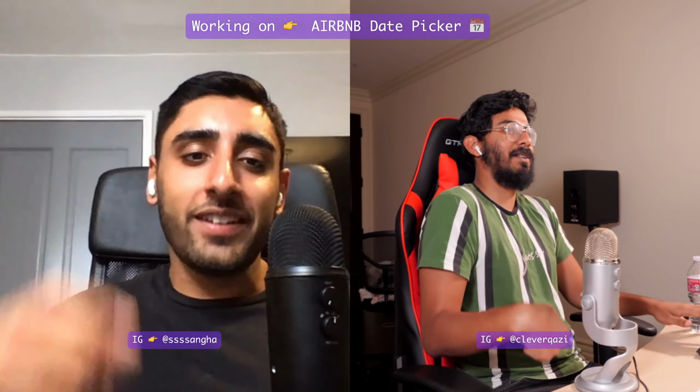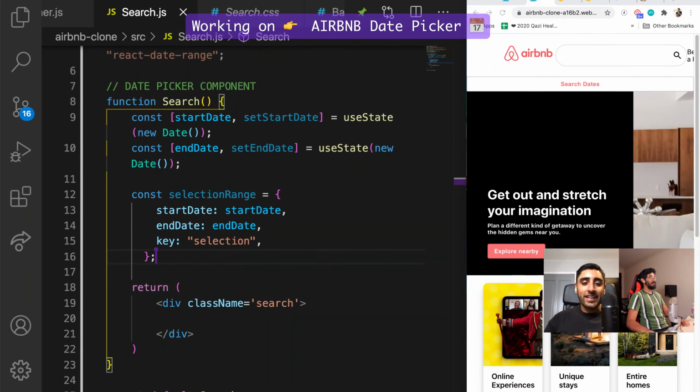Right. We need to add this selection range, and this is something they want you to do if you're using this. So you need to do selectionRange, startDate, endDate, and then the key, which is just selection. I'm not sure what the key is for in this situation, but you need to have it.